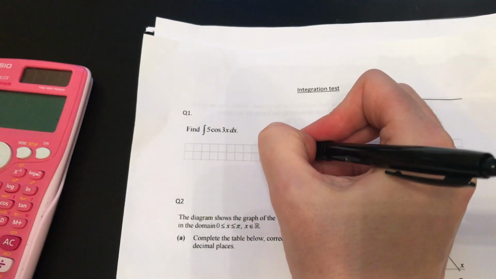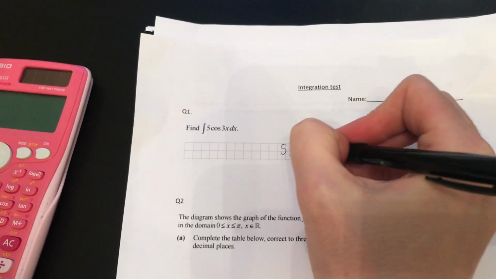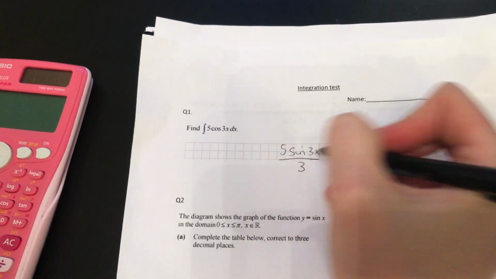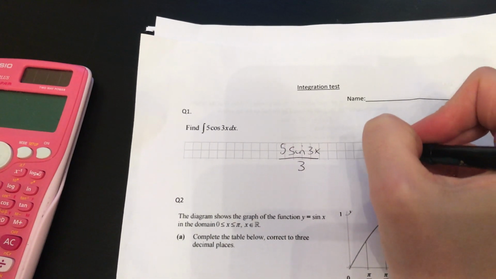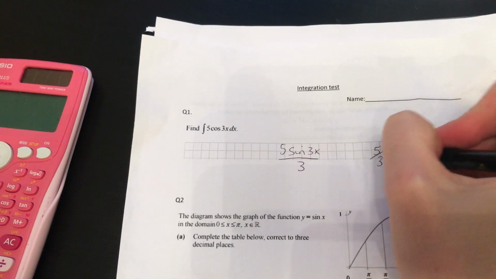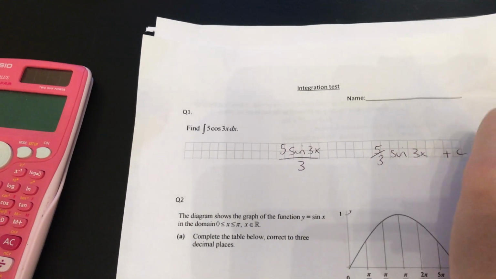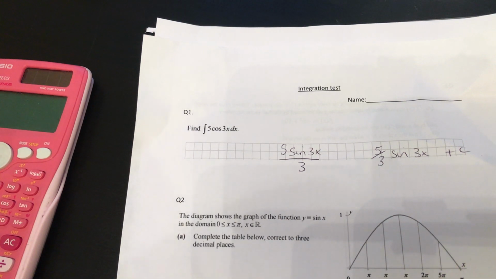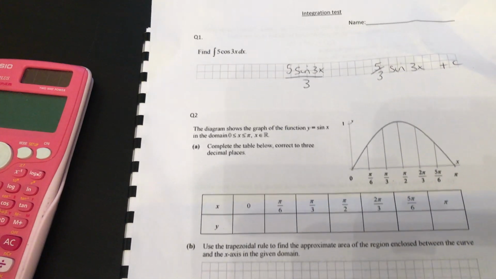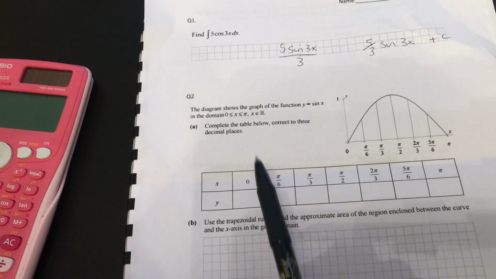So it'll just turn to 5 sine 3x divided by 3, or you can say 5/3 sine 3x. Like I said, if you want to go into more detail on it, there should be a video on it.